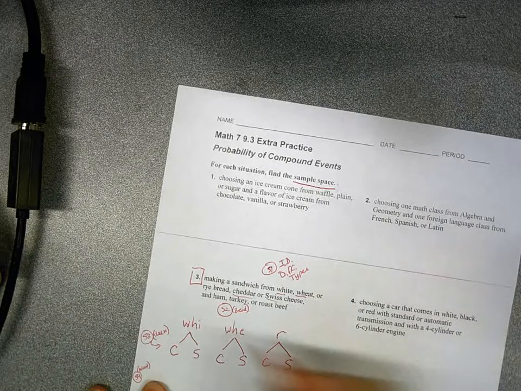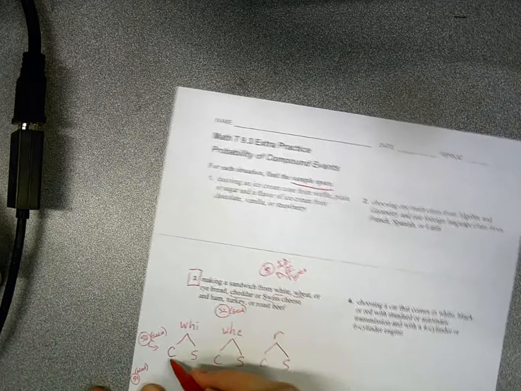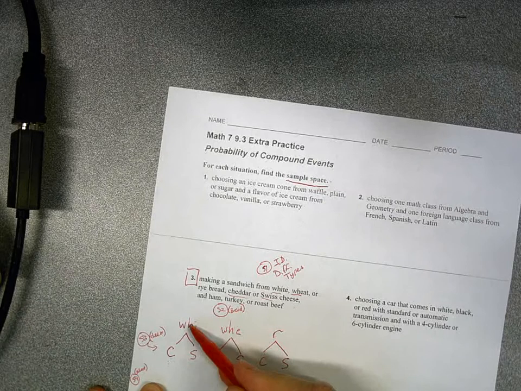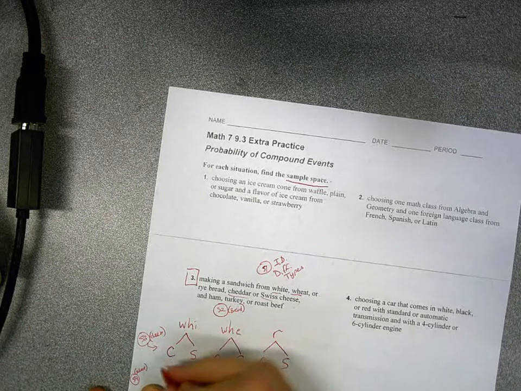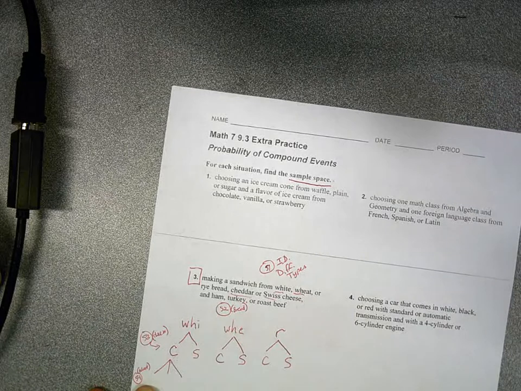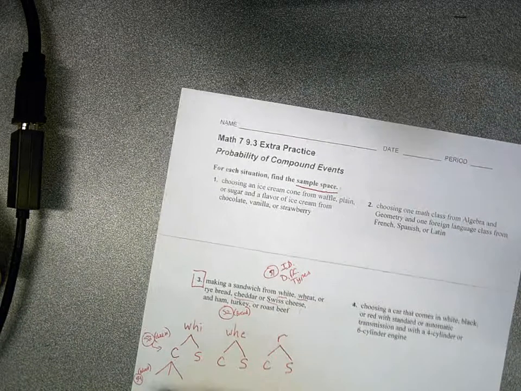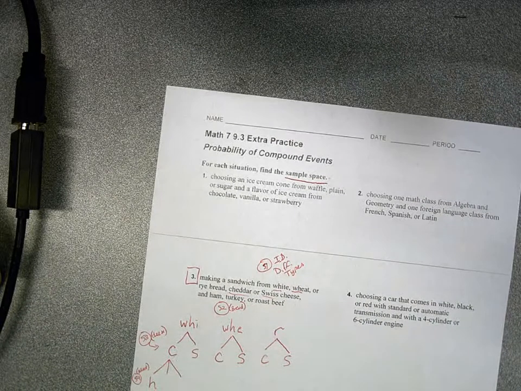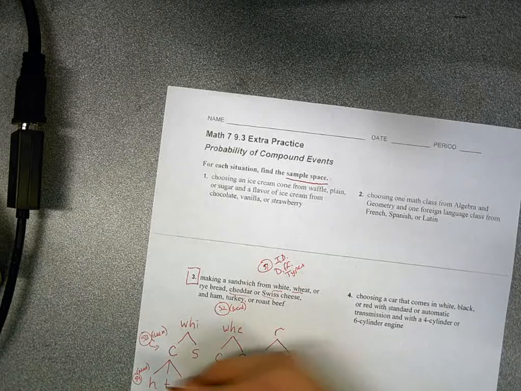So, here we go. Under the cheddar, I can have white bread with cheddar cheese, and then on that I can have, now we're having 3 types of meat, right? I can have ham, I can have turkey, or I can have roast beef.